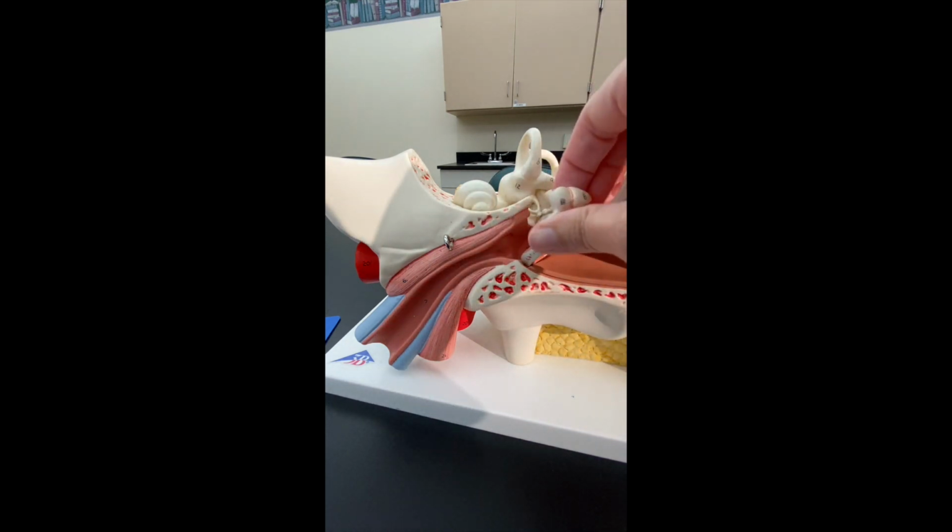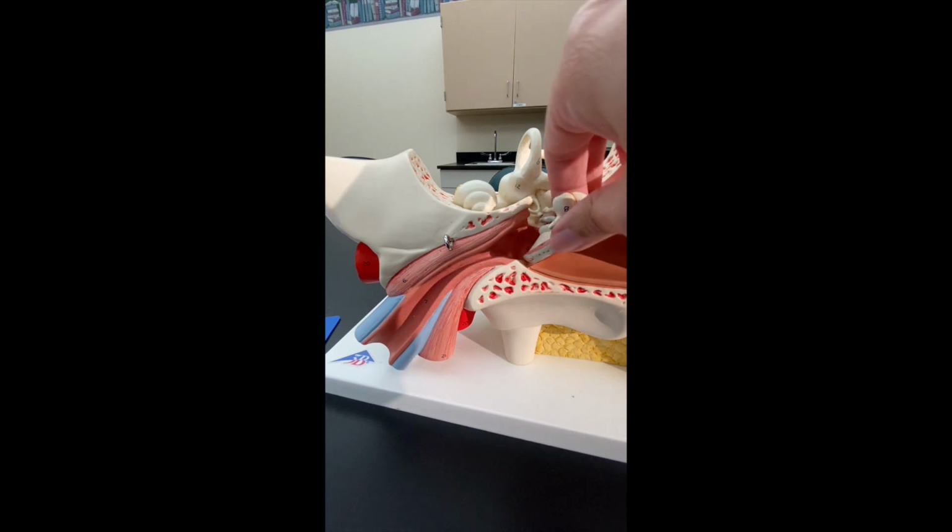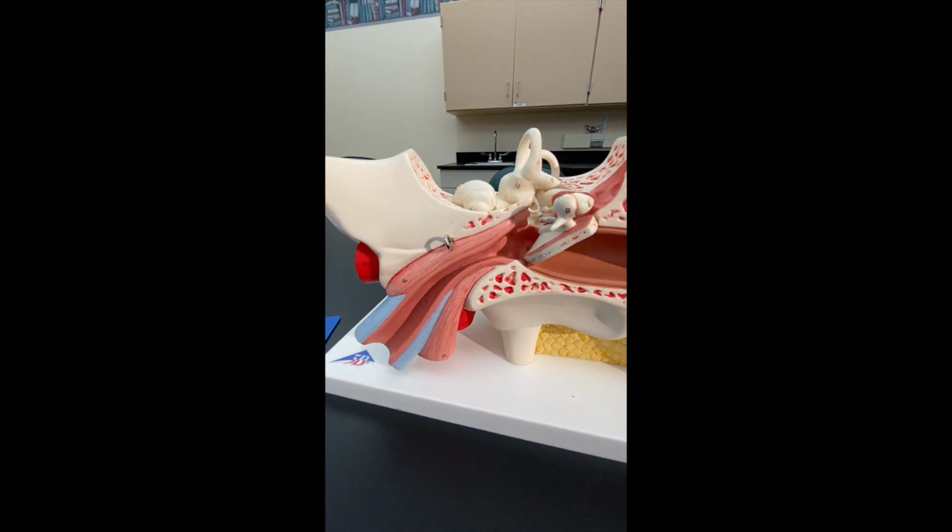So those are the structures you're required to identify correctly on the practical, but also spell correctly.